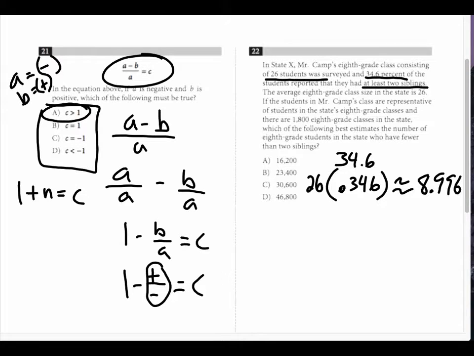Actually, I don't need to approximate. I think it's actually 8.96. All right, and so we'll round that up to 9. So there must have been 9 students in the class who reported having at least 2. So the complement of that, right? If 9 kids have at least 2, because there's 26 kids, I have to subtract 9 from that. That means that 17 kids have fewer than 2 siblings, which is really what we're looking for.